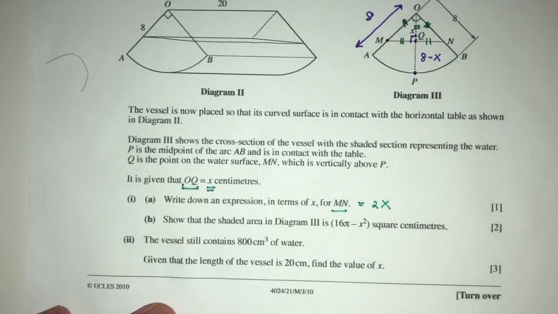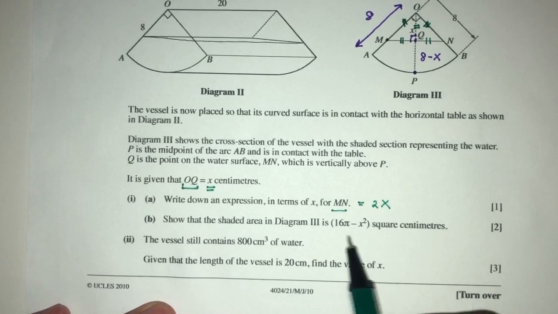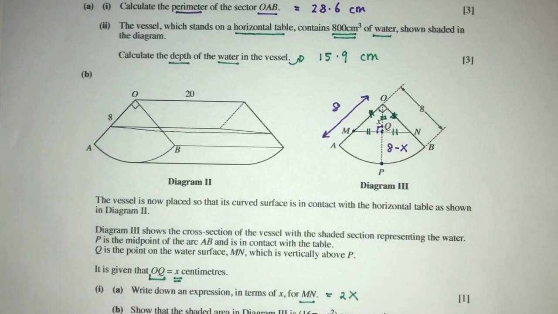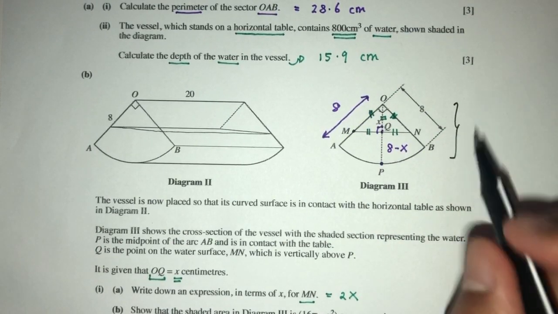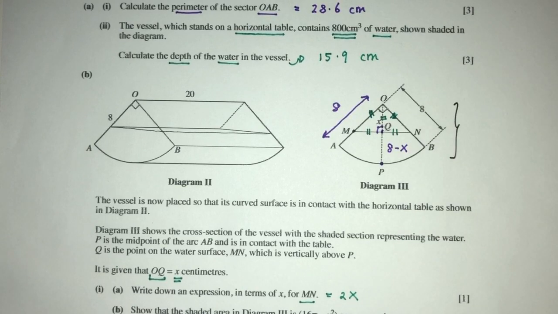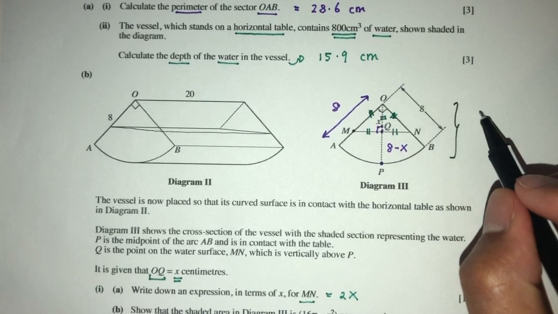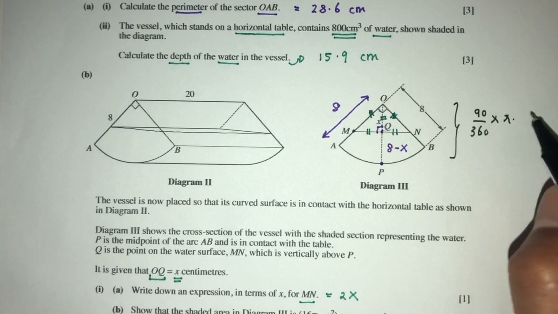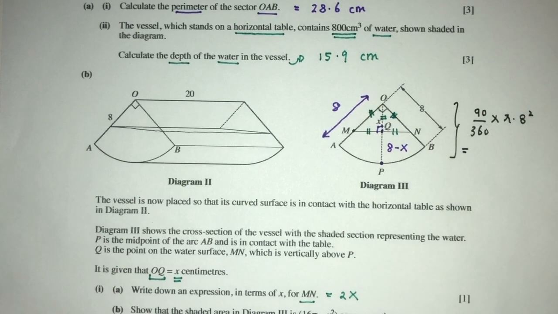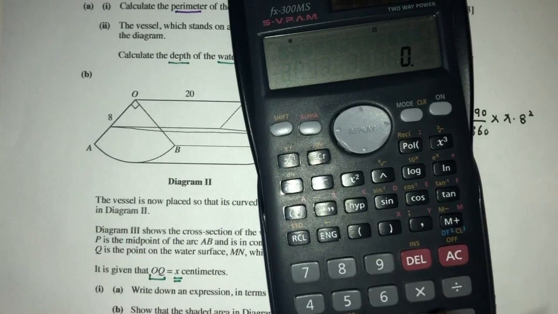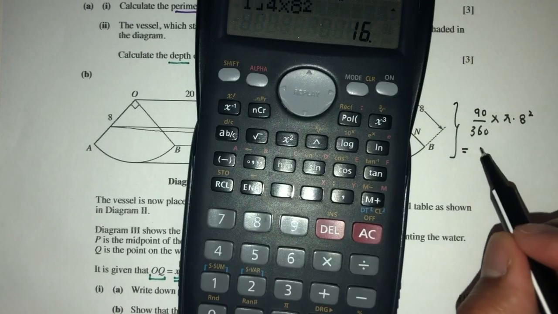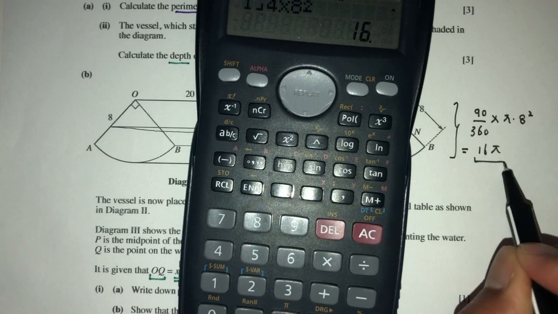Now for part B, we have to show that for diagram 3, the area is this one. So how would you find the area of the water? You will take the whole thing first and minus the triangle. That's the main idea behind it. So the whole thing will be the angle, which is 90 over 360 times pi r squared, which is 8 squared. So 90 over 360 will be 1 over 4 times 64. That will be 16, so 16 pi will be the area of the whole thing.